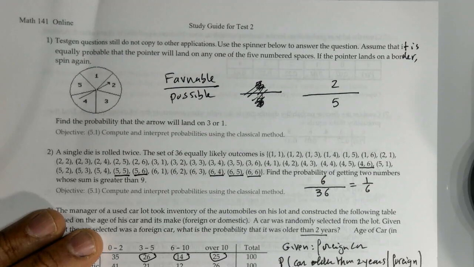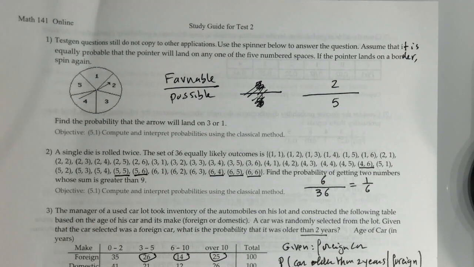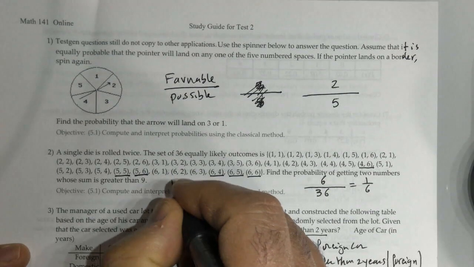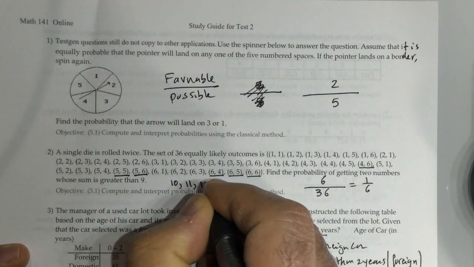For the next question, a single die is rolled twice. There are 36 outcomes and they're listed for you here, guys. What is the probability that you would get a sum greater than 9? A sum greater than 9 is a 10, 11, or 12.